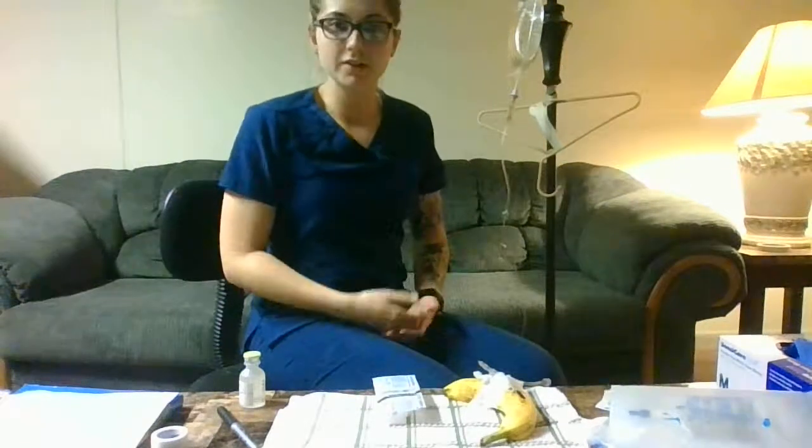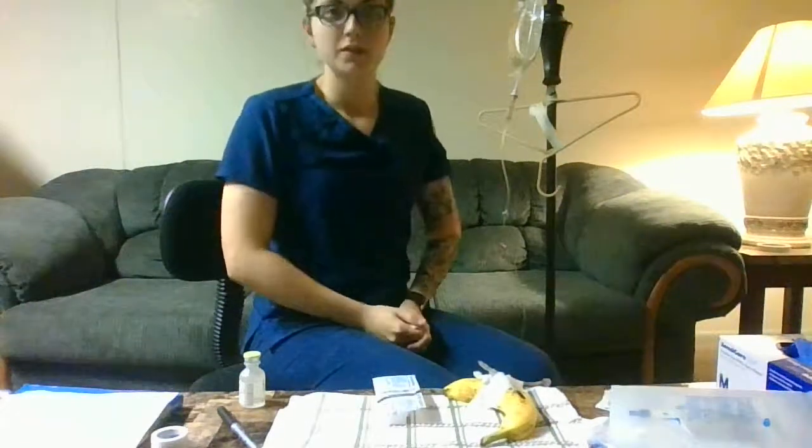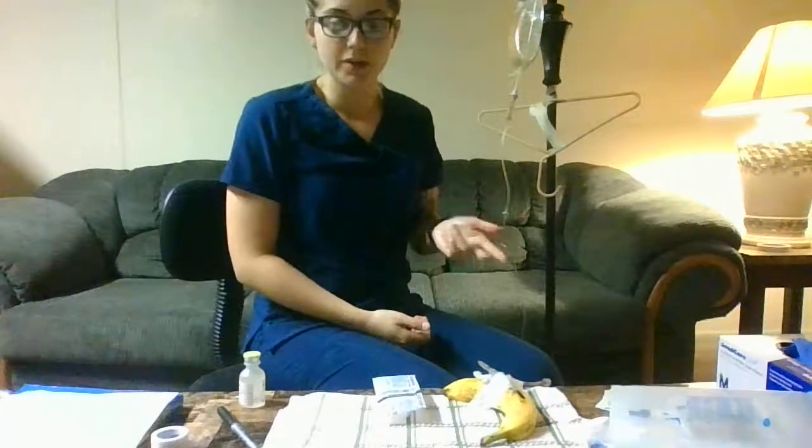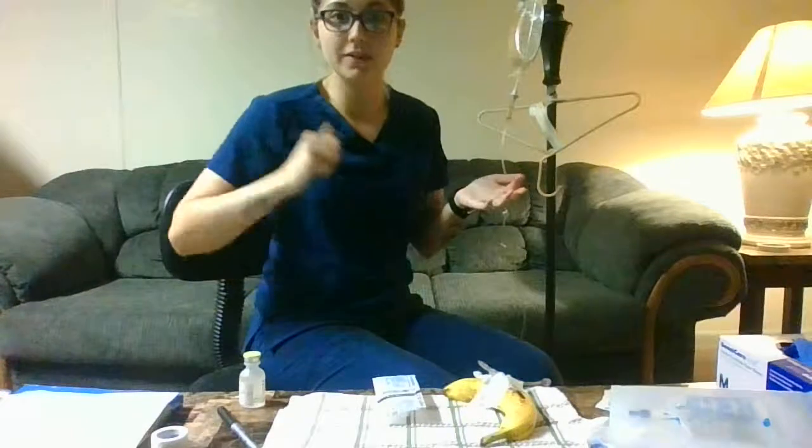So you always want to do the 6 rights of medication administration. So you want to make sure you have the right patient, the right medication, the right time, the right dose, the right route, and the right documentation.